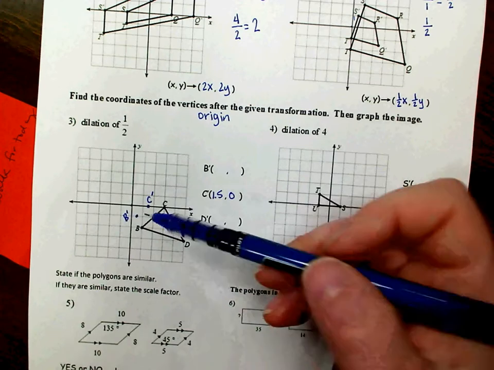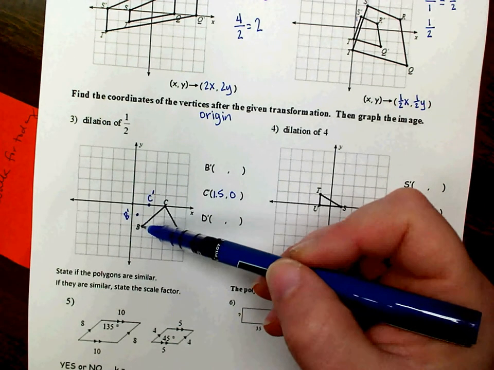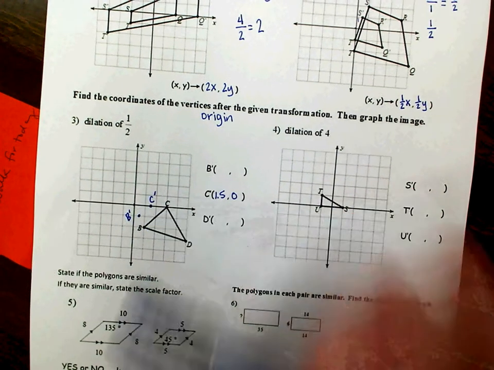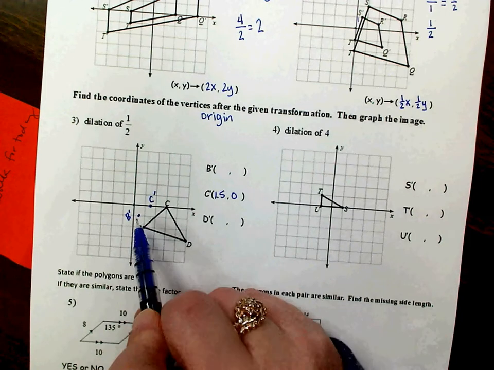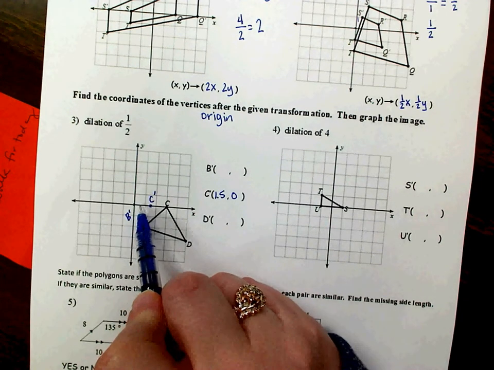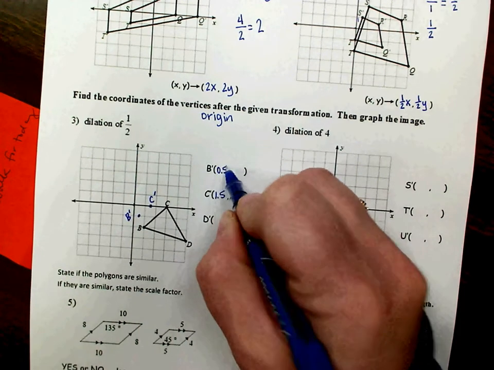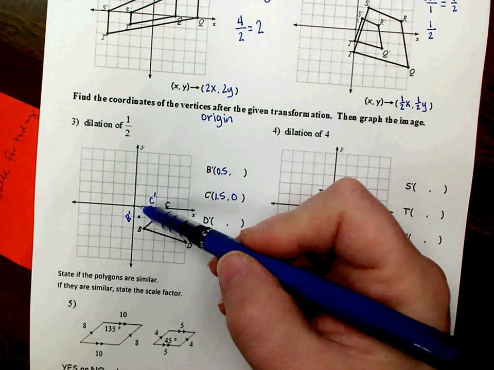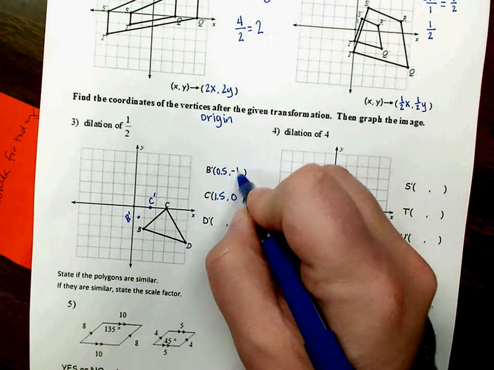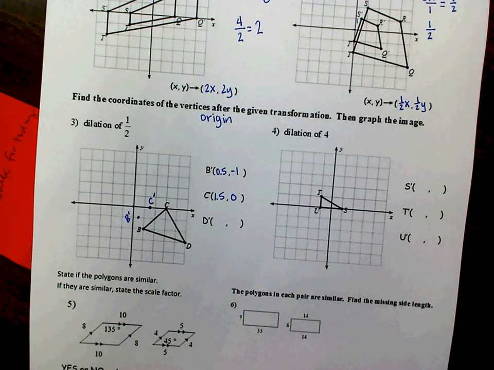Again, I can see the origin, my original B, and my new B are all in a line together. For the coordinates of that point from the origin, you would go right 1/2, so the x is 0.5 or 1/2, and for the y coordinate, you go down 1, so it'd be -1. Now we're going to do D.